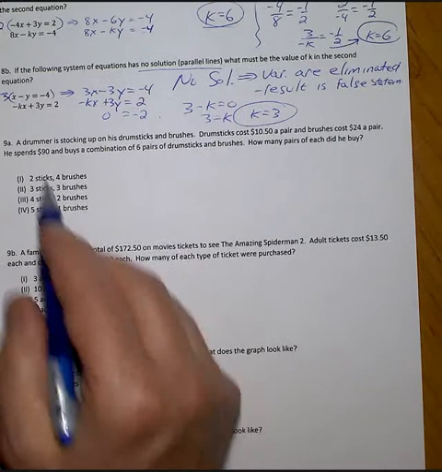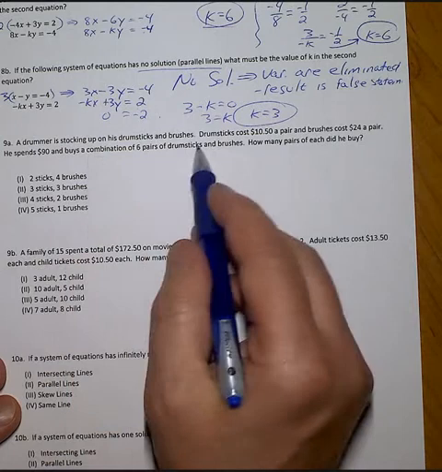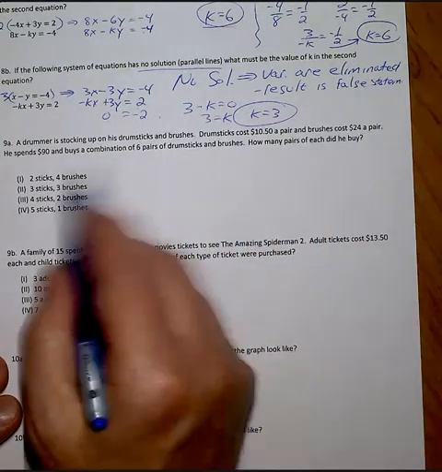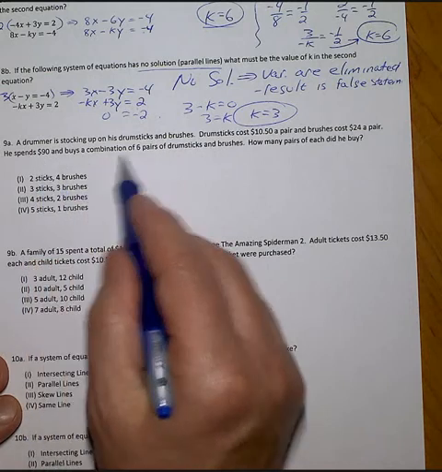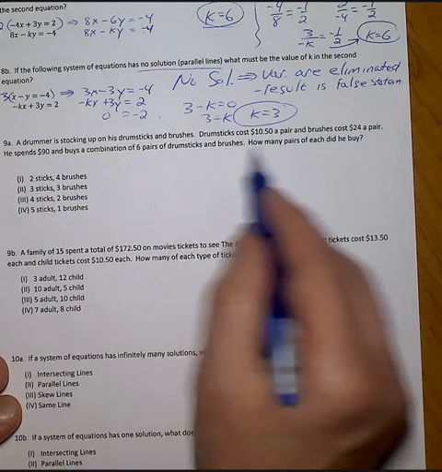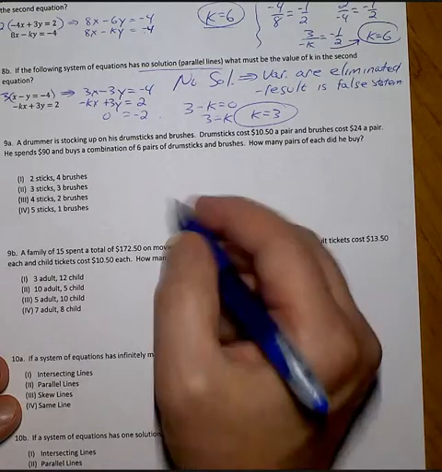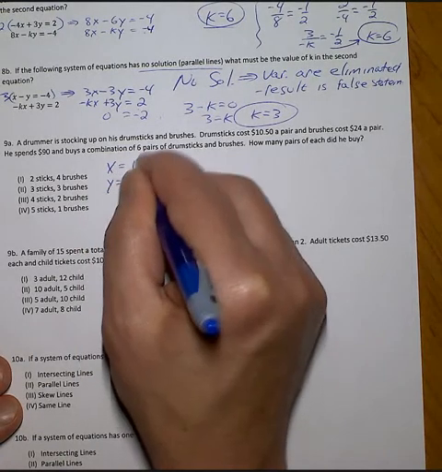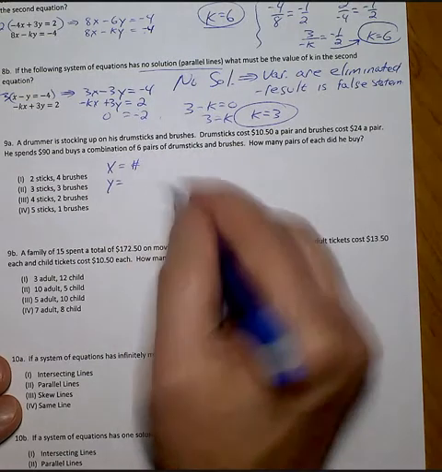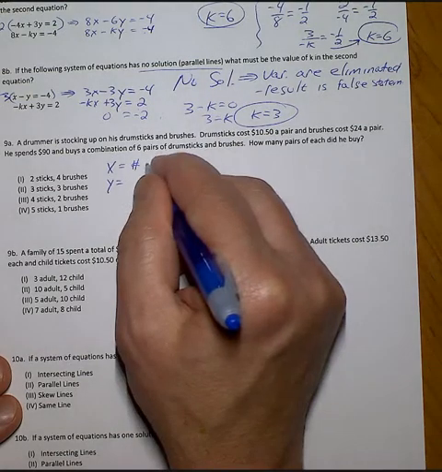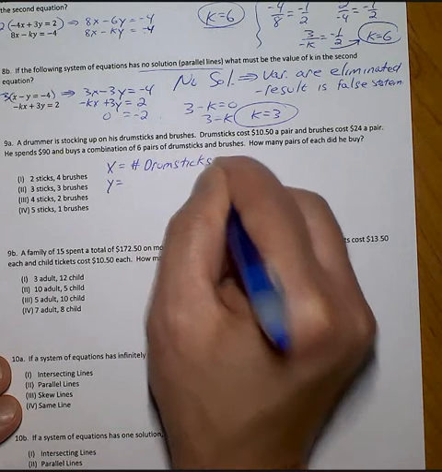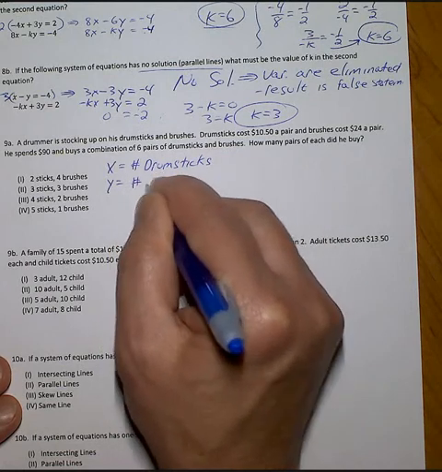9a, a drummer is stocking up on drumsticks and brushes. Drumsticks cost $10.50 a pair, brushes $24 a pair. He spends $90 and buys a combination of 6 pairs of drumsticks and brushes. How many pairs? So let's define our variables. First, x equals, y equals. We're going to say x equals the number of drumsticks. Y is going to be the number of brushes.